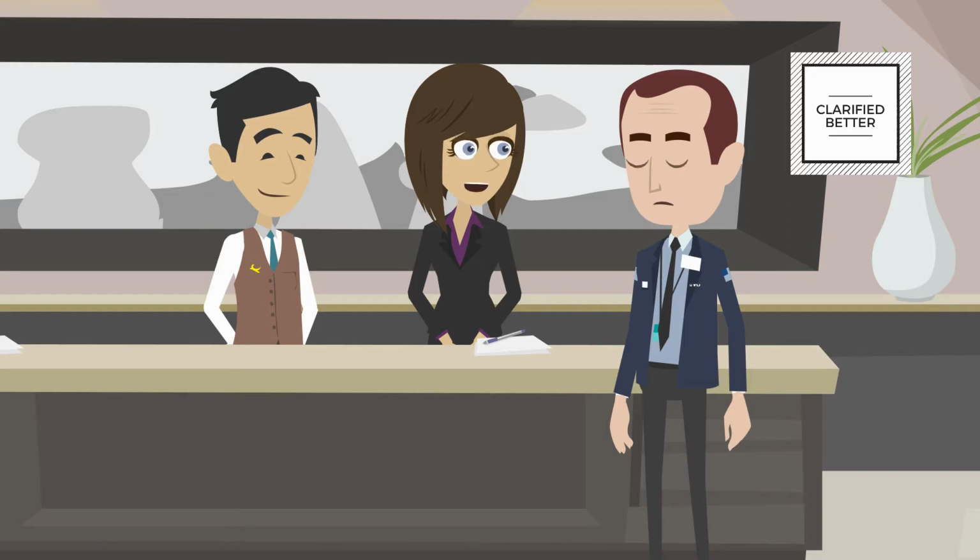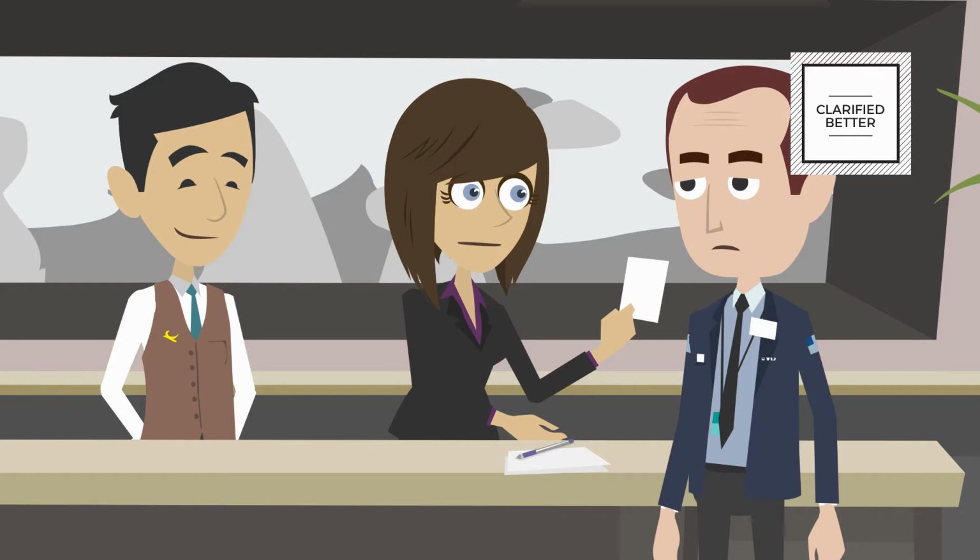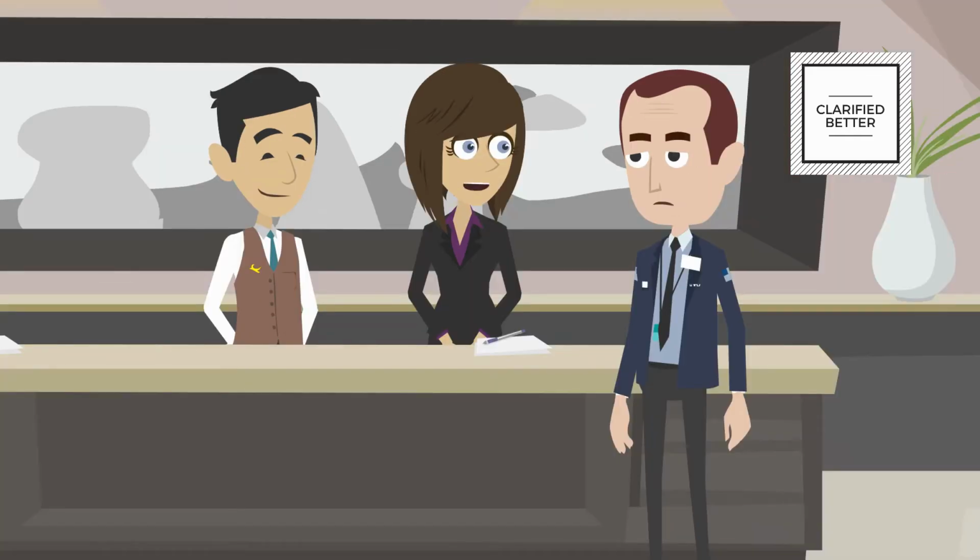Mr. Wilmer, thank you for your information. Keeping our guest safety in mind, may I please request you for a photo ID? Here is my photo ID. Thank you, sir. Here is your key card and your photo ID. Is there anything else I may assist you with today? Not at the moment. Thank you.